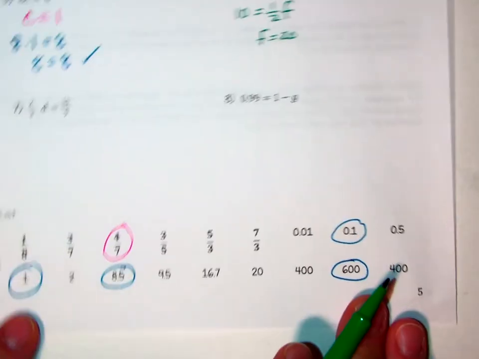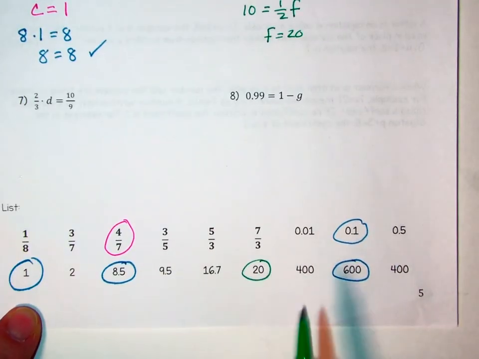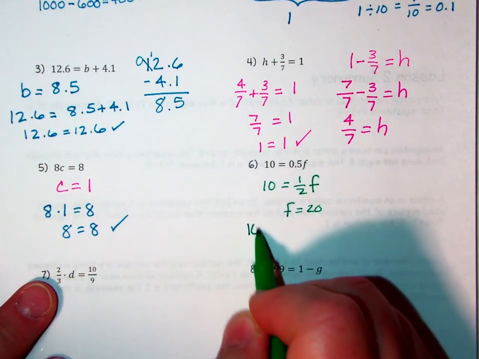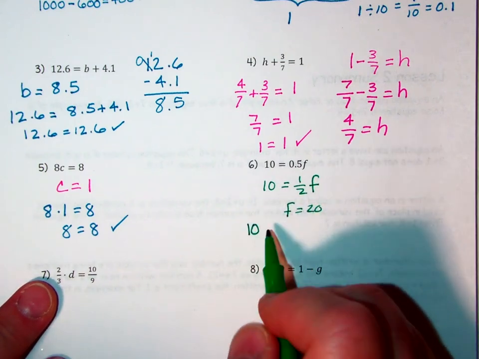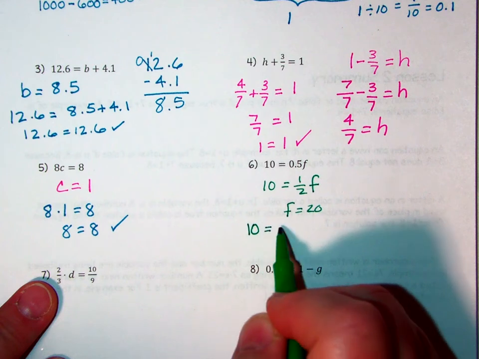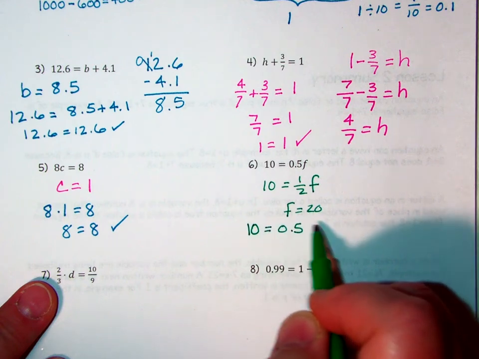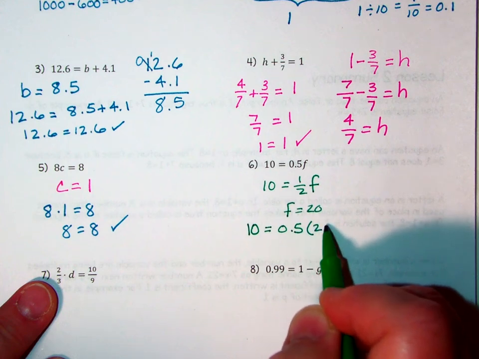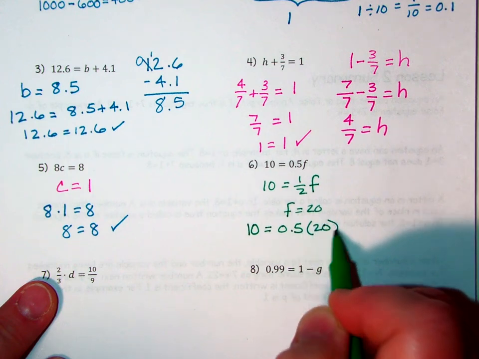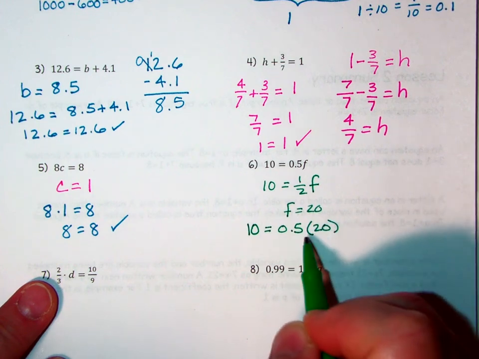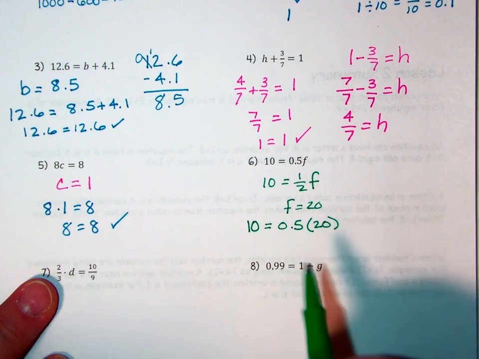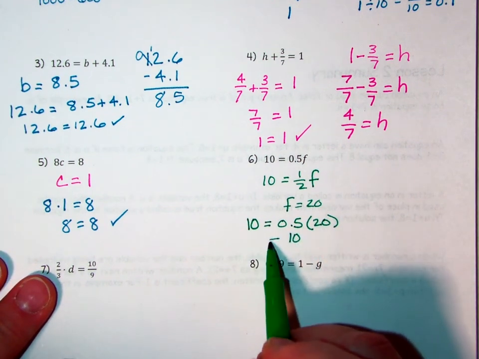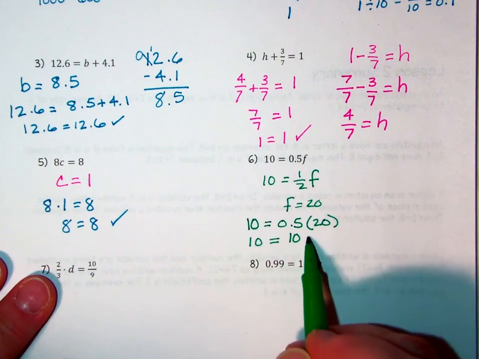I can come down here and see, is it in my bank? Yes, it is. And then I can go ahead and substitute it into my equation and see, when I evaluate it, is it a true equation? So is 10 equal to 0.5? And now I can't just put two numbers next to each other to show multiplication. I've got to use some symbols, either brackets or a multiplication dot there. 0.5 times 20, or 5/10 of 20, is 10. So I get a true equation.